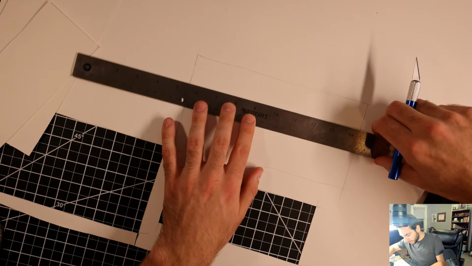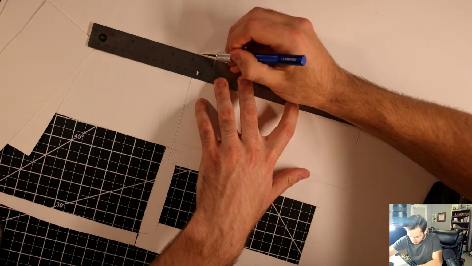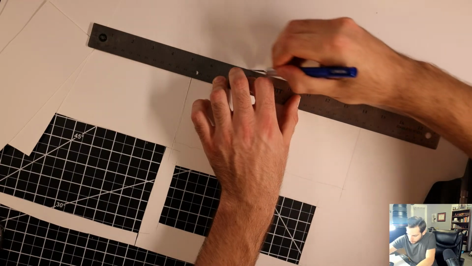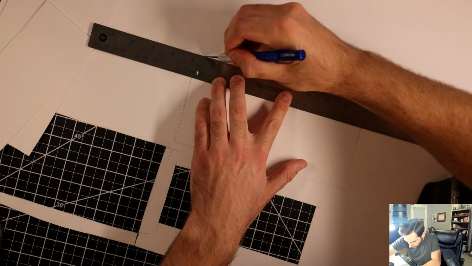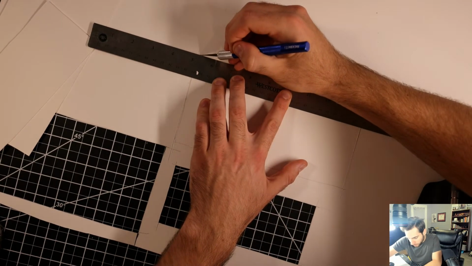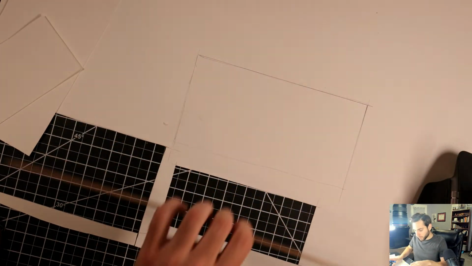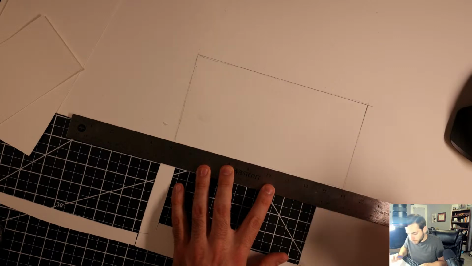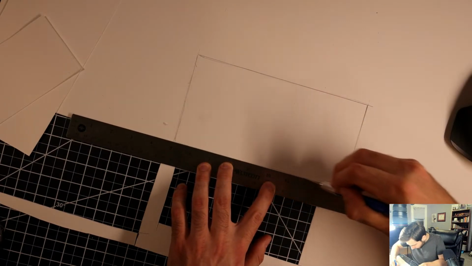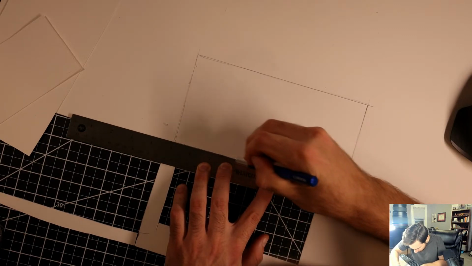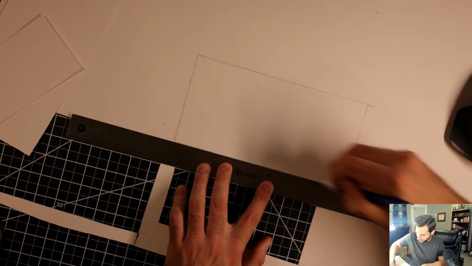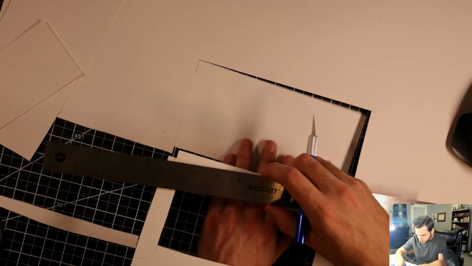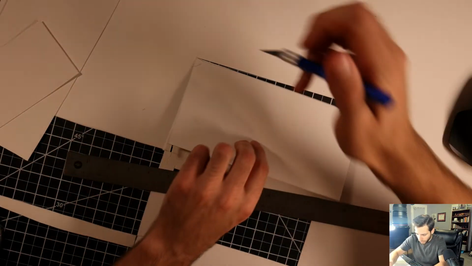Oh God. Oh my God. Extreme focus. Last piece.